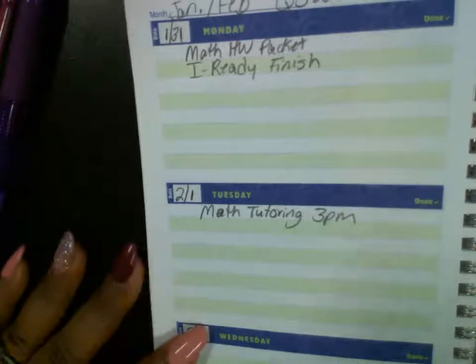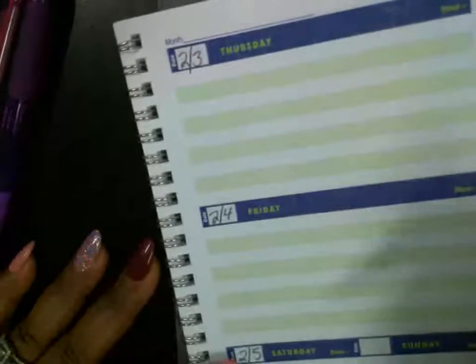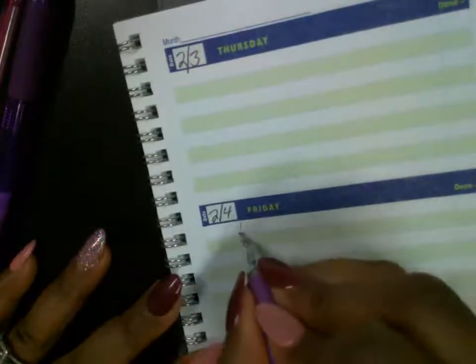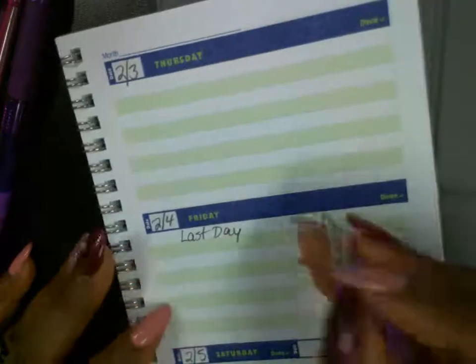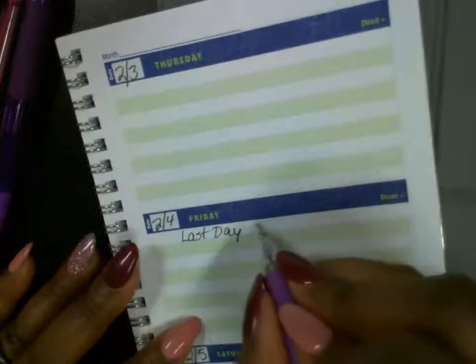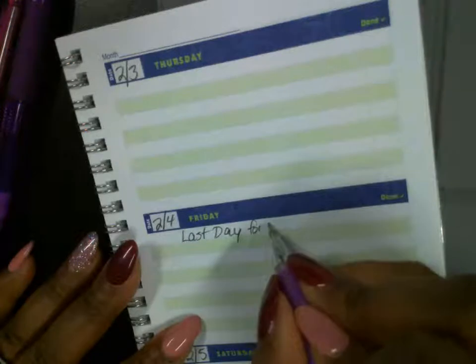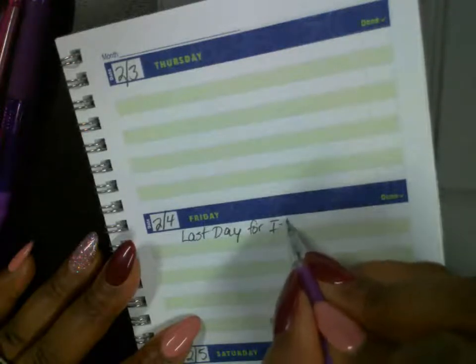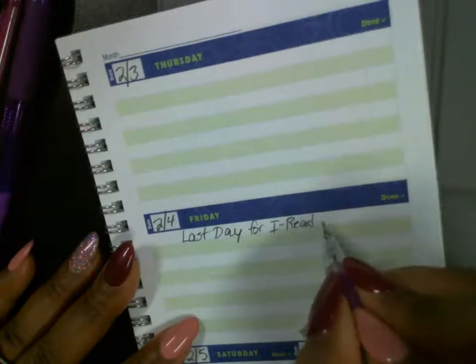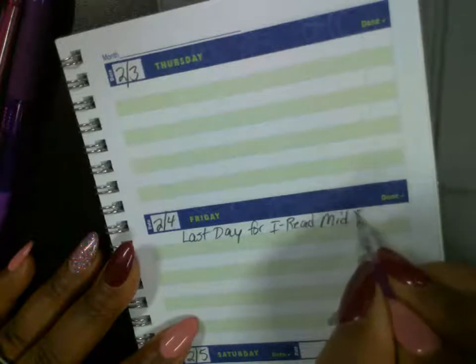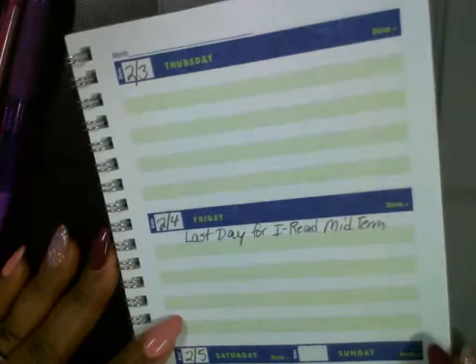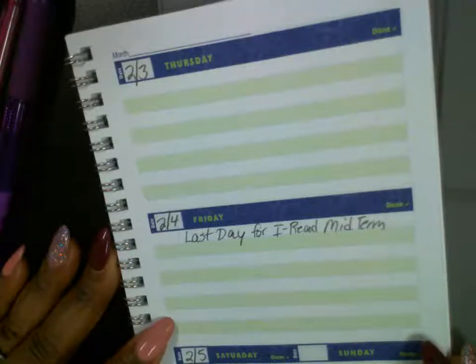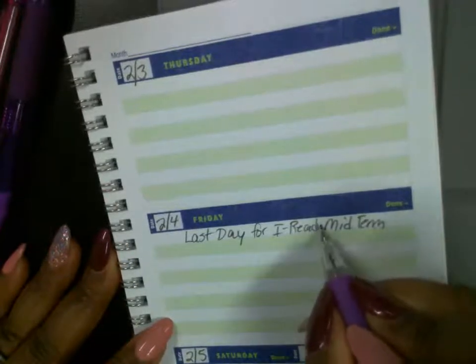The last day for iReady is Friday. Friday is the last day for you to take the iReady, okay? Last day, either iReady reading or iReady math has to be completed. And it's basically midterm, okay, to see how you're coming along. That's the last day for iReady, okay? Sorry, I left off the Y.